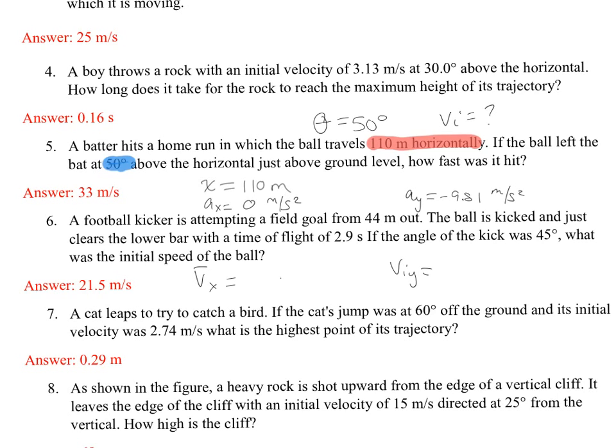Cosine of 50. Okay, times what? What are you forgetting in the beginning there? That's what we're looking for. What are we looking for? VI. Remember, it's always VI cos theta for Vx, and VI sine theta for Vy. So we start with that on both sides.